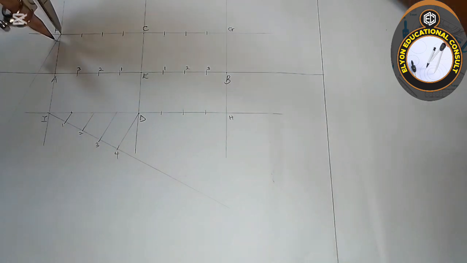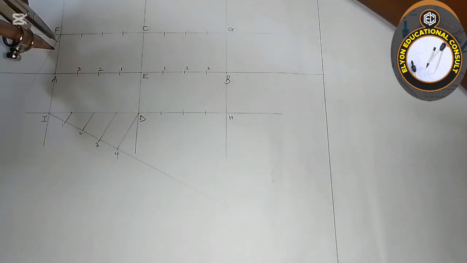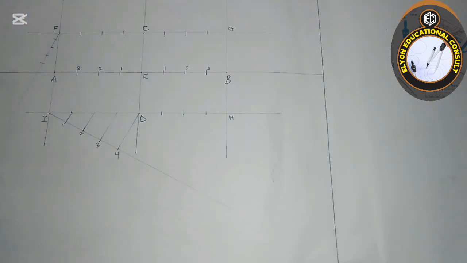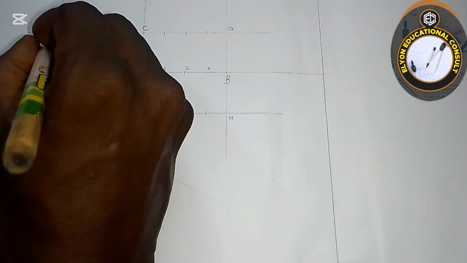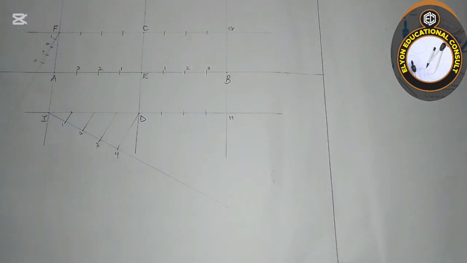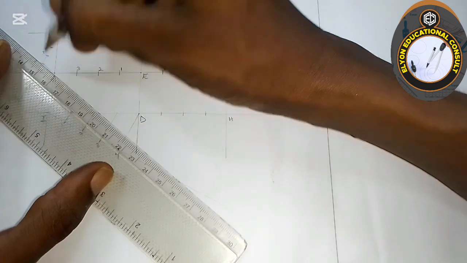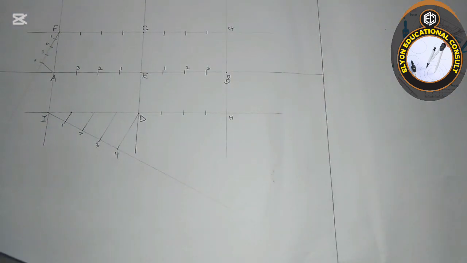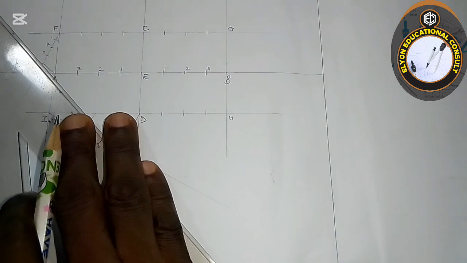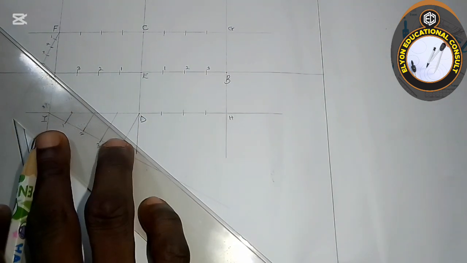So then we have this as 1, 2 and then 4. So we have that as 4. Let's number to be sure: 2, 3 and 4. Then I will join the 4 to A, the same procedure. Okay, then draw parallels this way. I hope this is clear enough.